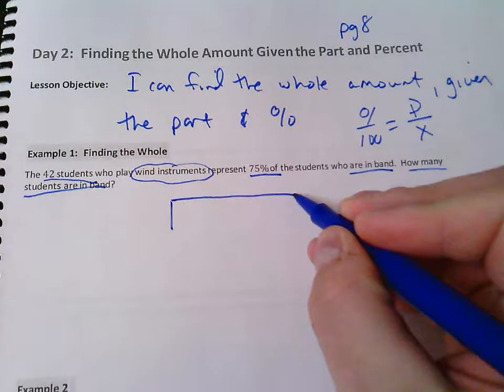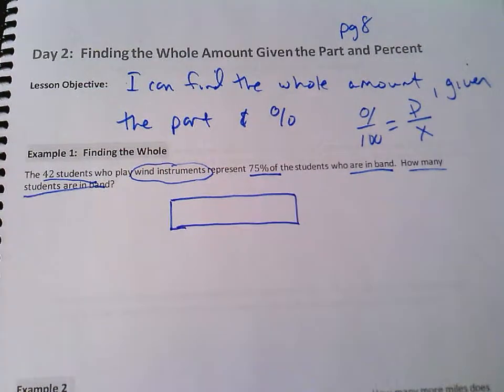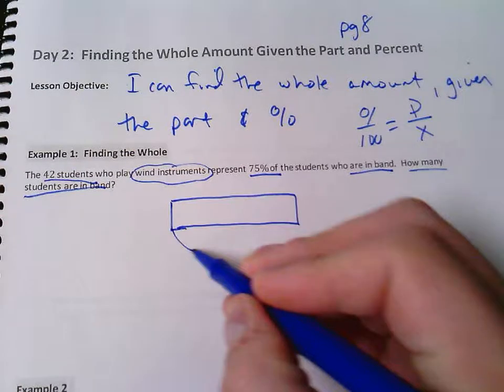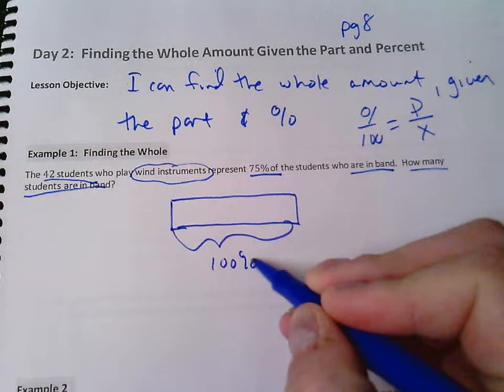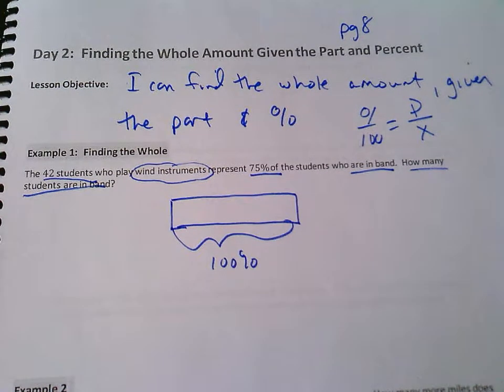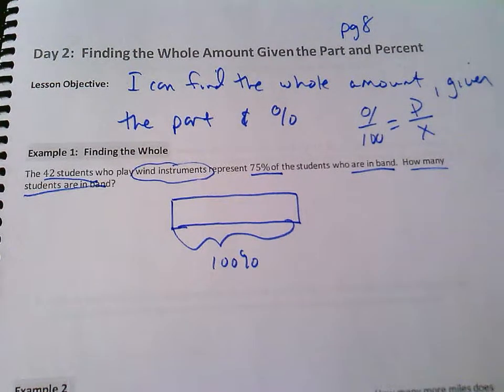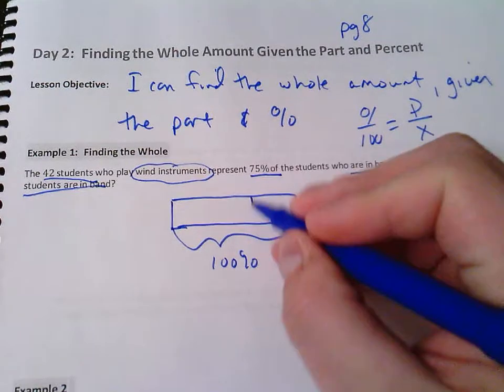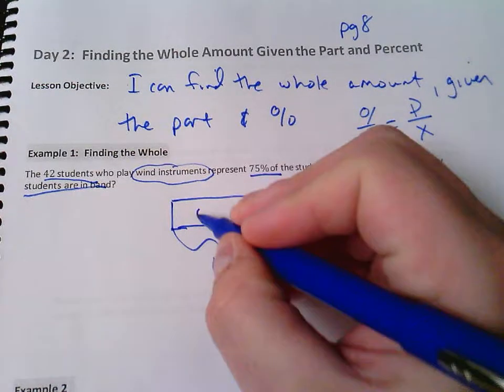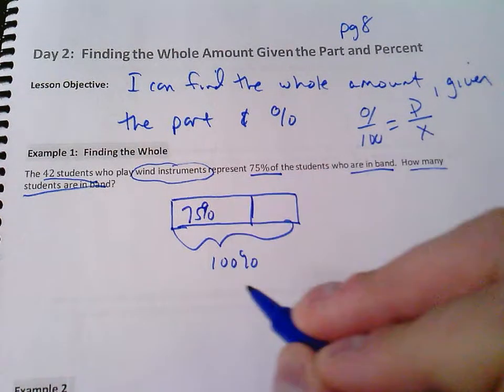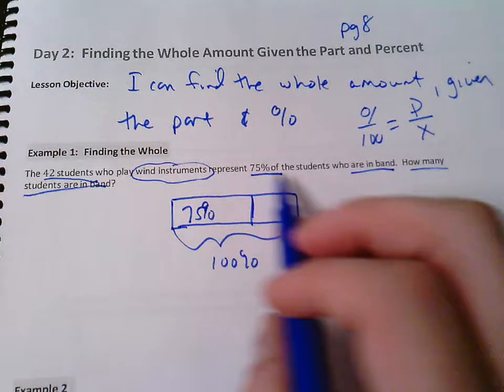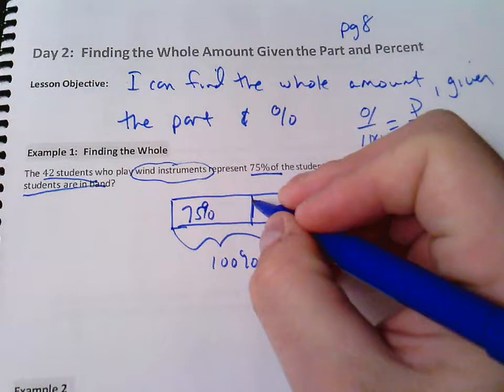You always start off with a 100% line of tape, and you have 75% of the students who play a wind instrument. So that 42 is the 75%.